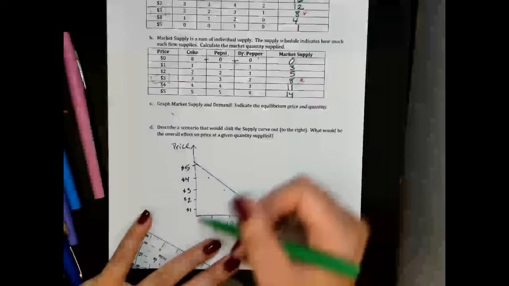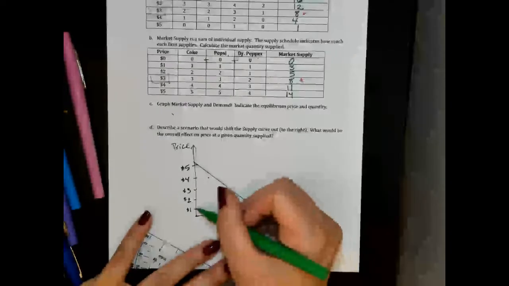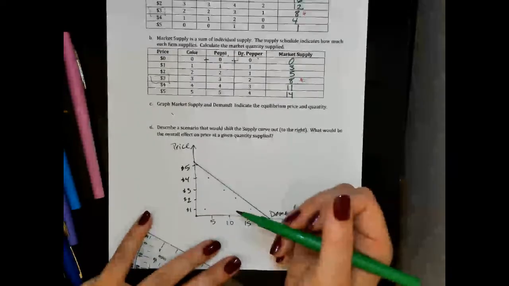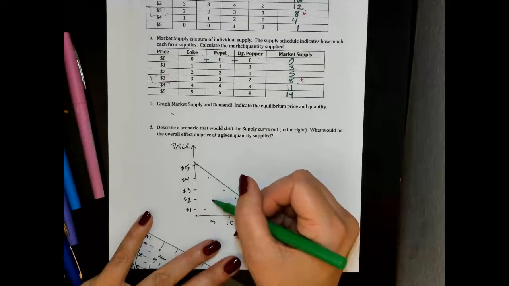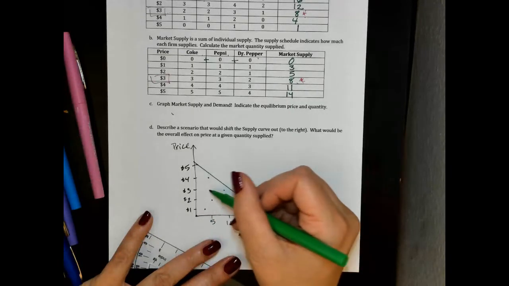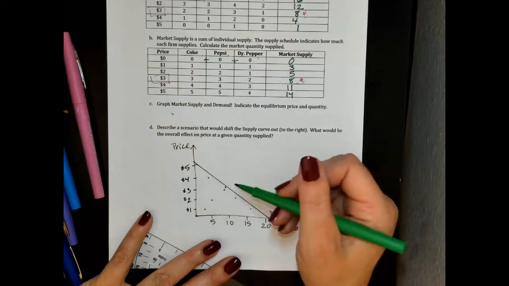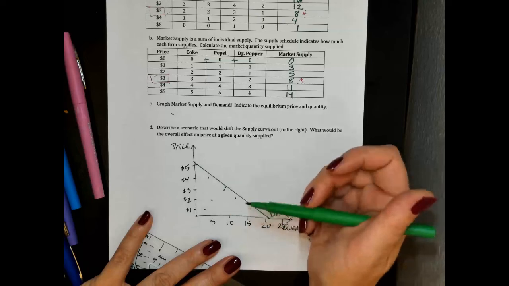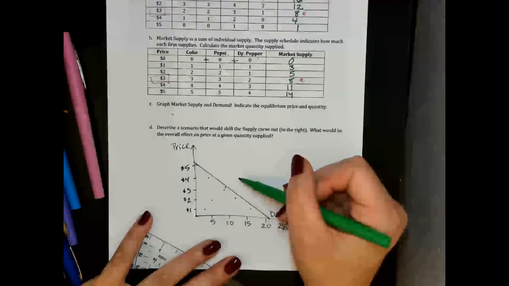And so now I'm going to look at my market supply, where at a price of 0, the quantity supplied is 0. At $1, it's 3. At $2, it's 5. At $3, it's 8, which is kind of right there. We're going to just pretend that that's 8. Not to scale, unfortunately. If you've got graph paper, good for you. At $4, it's going to be 11.